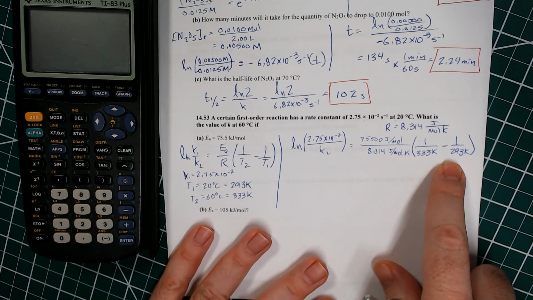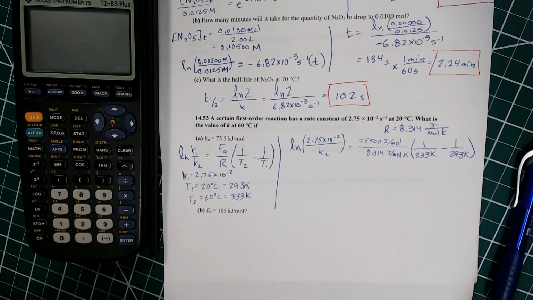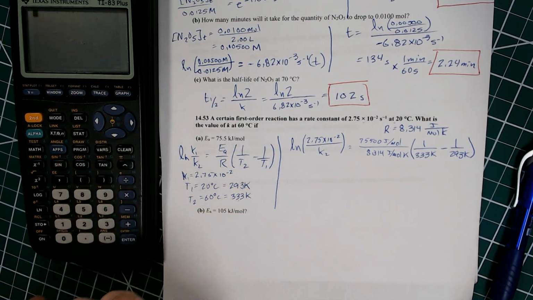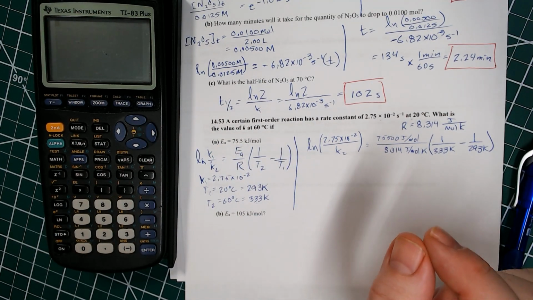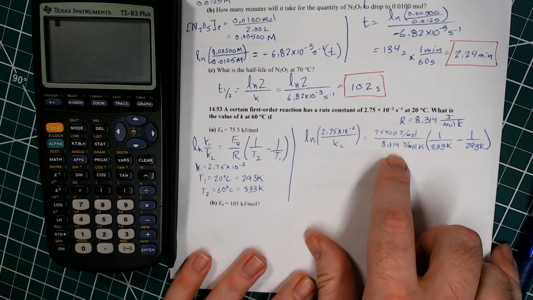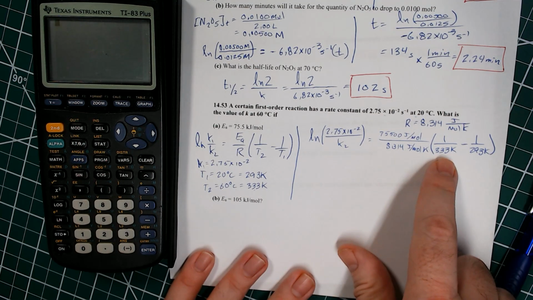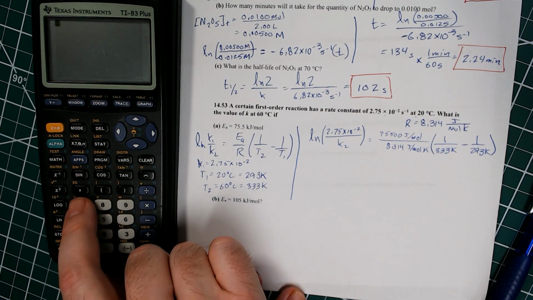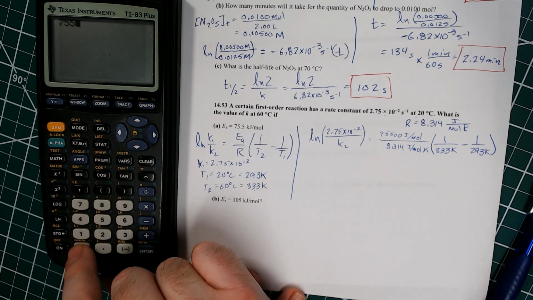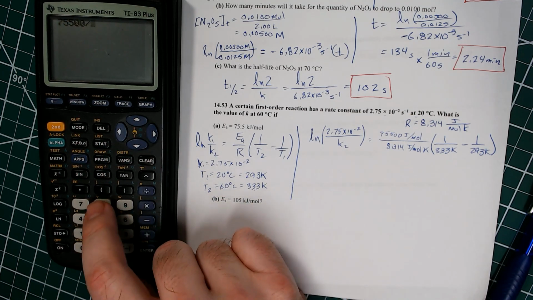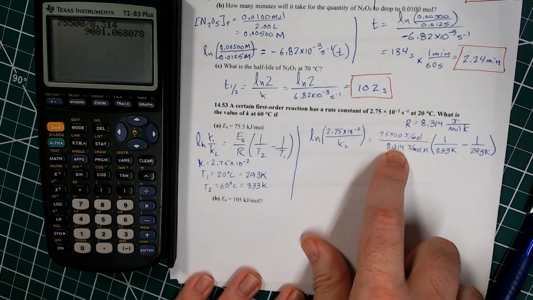All right, so now we've got just a mathematical quantity. Let's go ahead and solve that quantity. Make sure my calculator is here on the screen. We're just going to punch all the numbers in. So I'll do 75,500 divided by 8.314, and we get a number, and that's the quantity here.